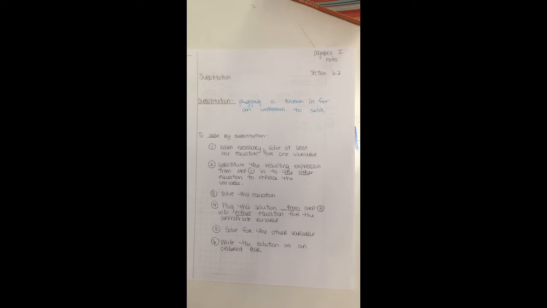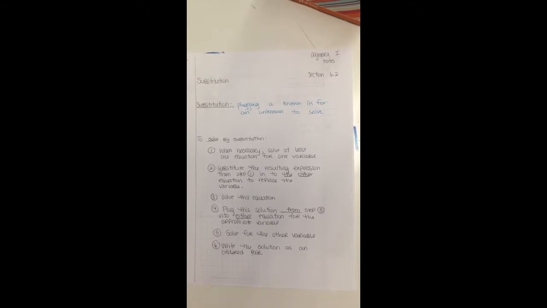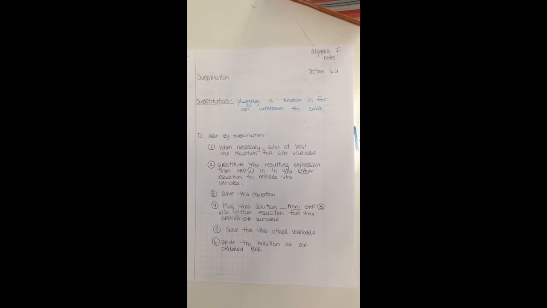And then you're going to have an x and a y, or whatever variables you have, and the last step is to write it as an ordered pair. We wrote it as an ordered pair in the first one, and we're going to do that for this one as well. So keep that in mind. We're not going to have graphs on the homework, but you should still write it as an ordered pair. So turn to the next page and we'll do an example.